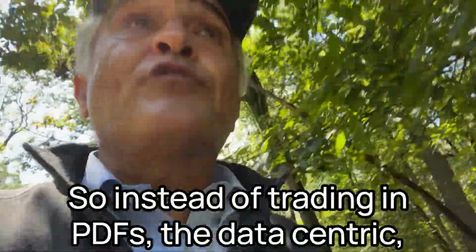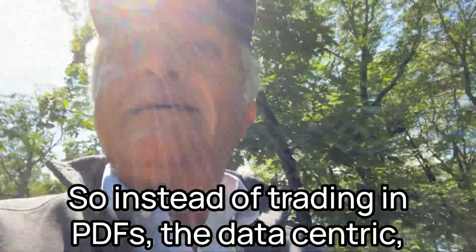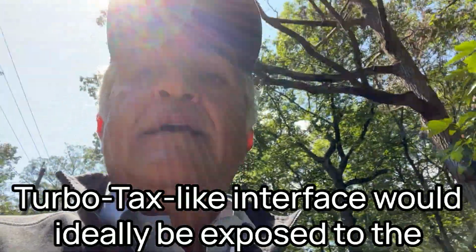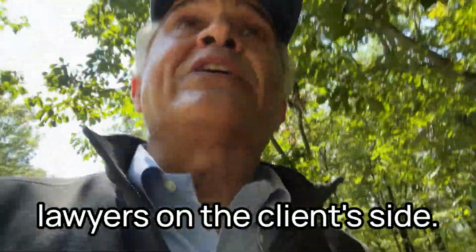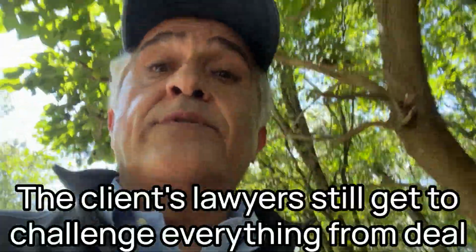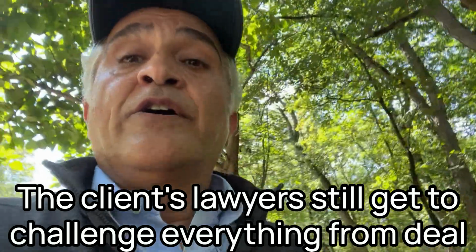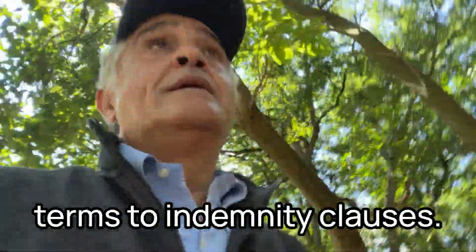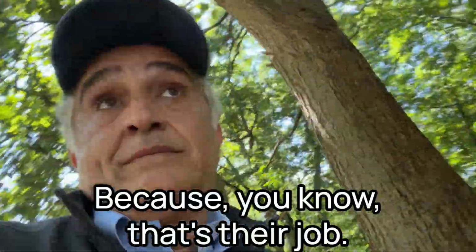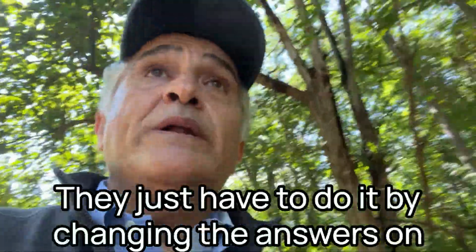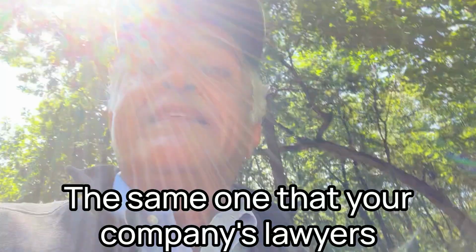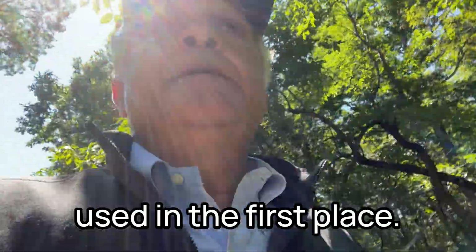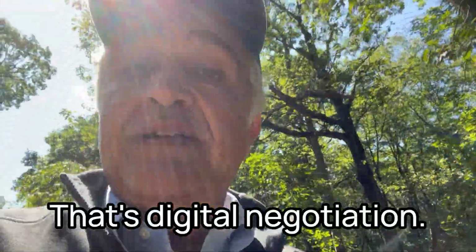So, instead of trading in PDFs, the data-centric, TurboTax-like interface would ideally be exposed to the lawyers on the client side. The client's lawyers still get to challenge everything from deal terms to indemnity clauses because that's their job. They just have to do it by changing the answers on the TurboTax-like interface. The same one that your company's lawyers used in the first place. That's digital negotiation.